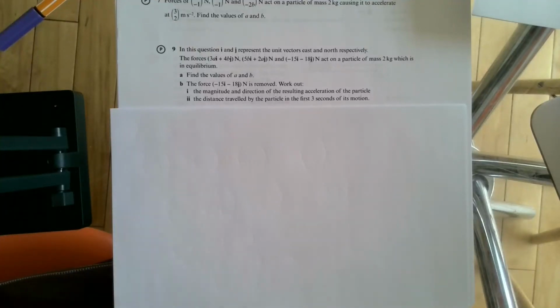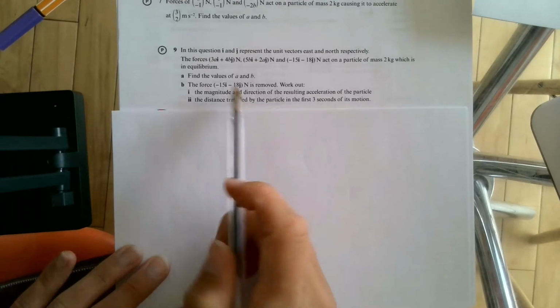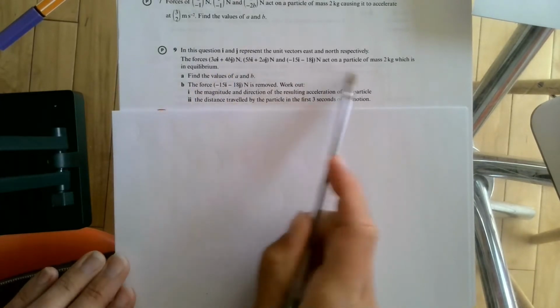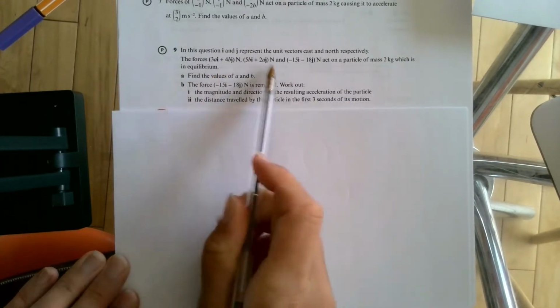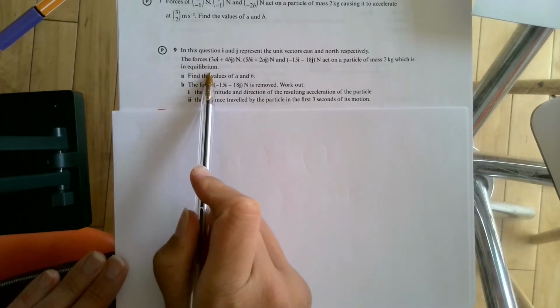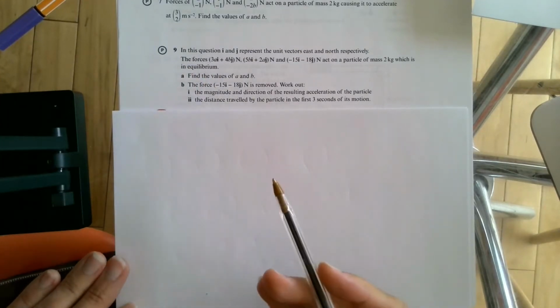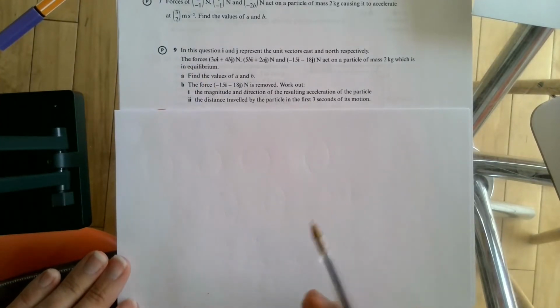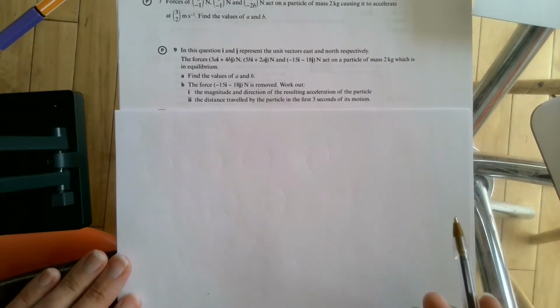Question 9 is a little bit similar to question 7. What we've got is these three forces acting on a particle. But for the first section, the particle is in equilibrium. So that means that either it's not moving or it's moving at a constant velocity. Either way, there's no acceleration.